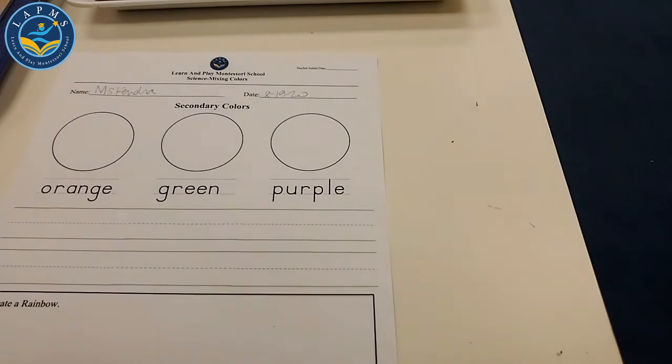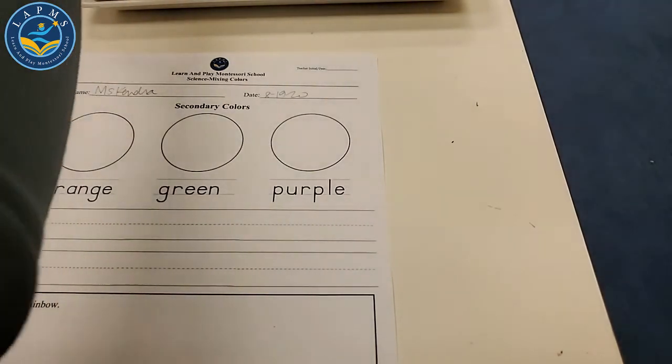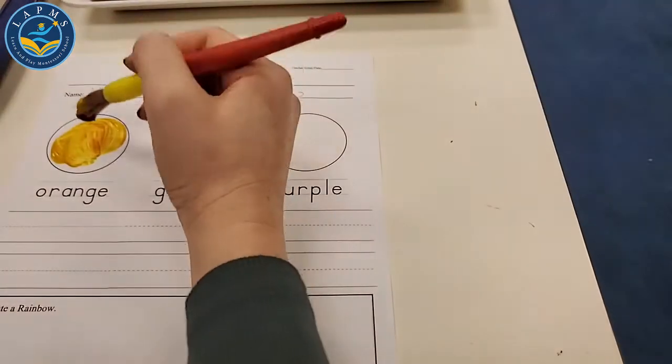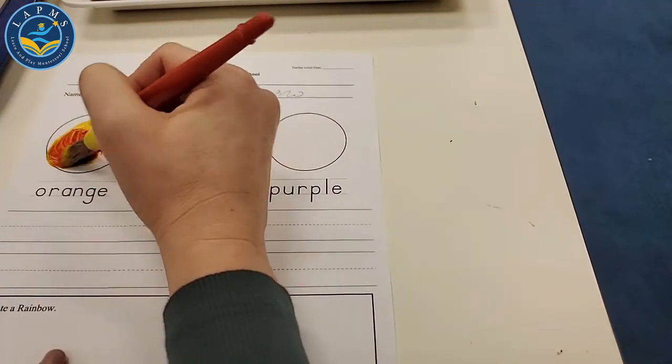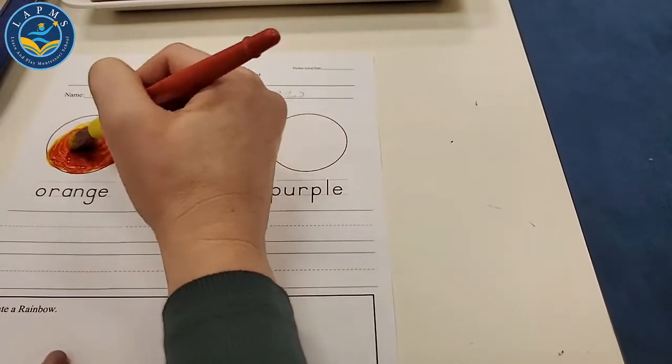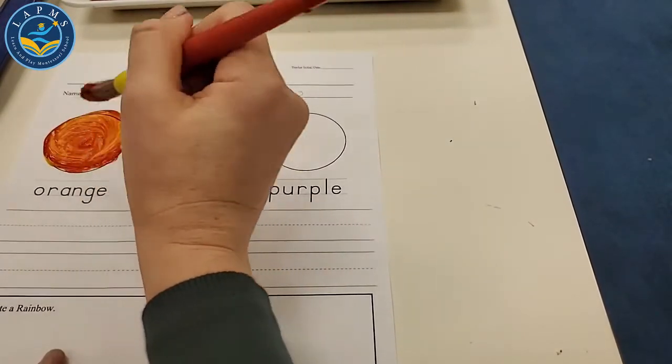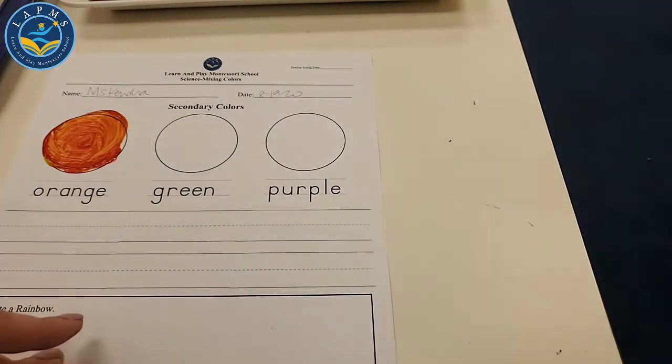Can you remind me? Yellow and red. That's right. So let's get some yellow and a little bit of red. We'll mix those together, and now what do you see? Orange.